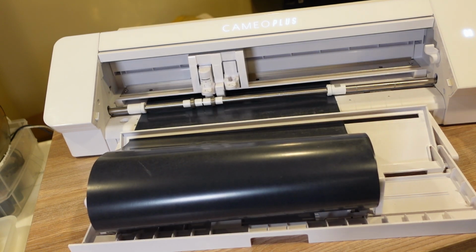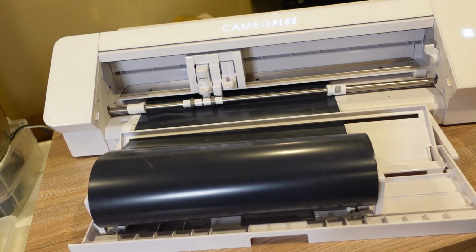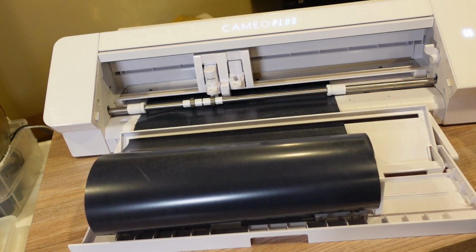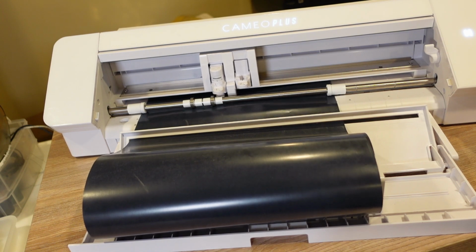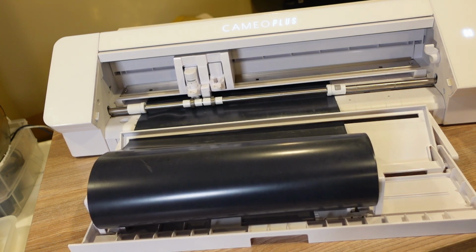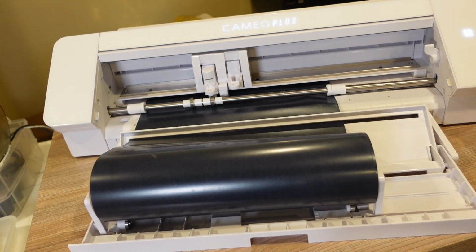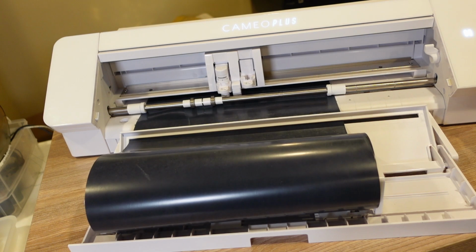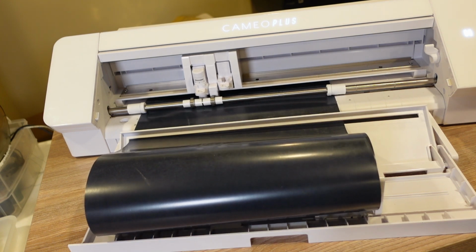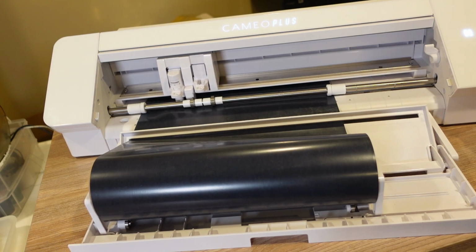We have seen images of the Silhouette Cameo 5. I gotta admit, guys, I am not totally impressed or sold on it. I don't have one. I haven't seen one in person. So as things progress, my opinions might change, but I'm in love with the Romeo and the Juliet right now.